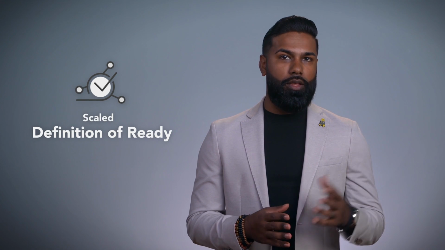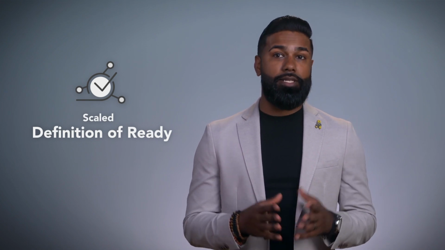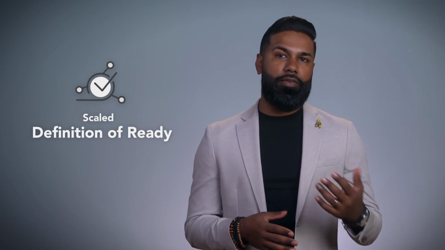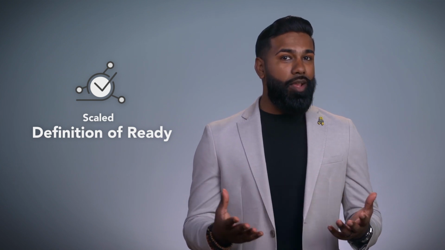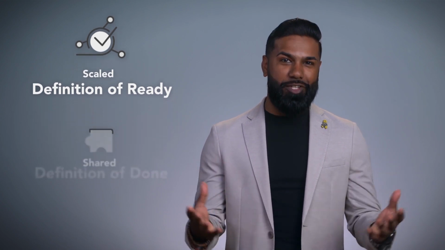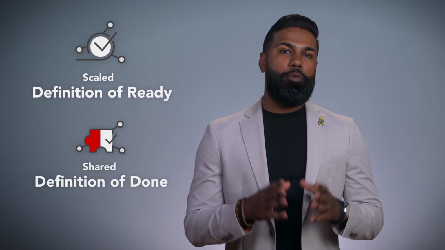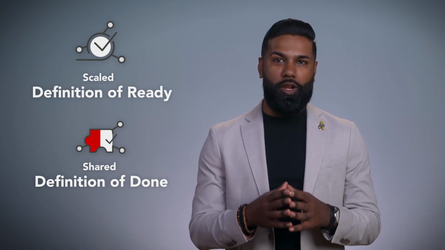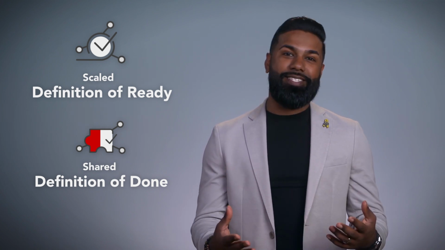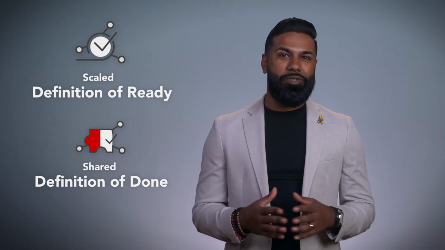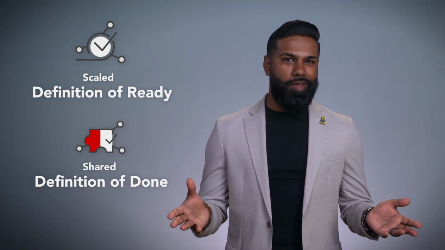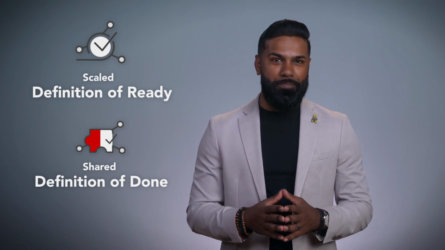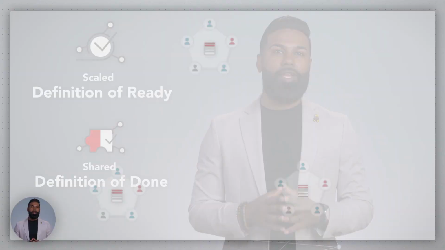When it comes to a scaled definition of ready, you may not find more than a bare minimum, since the definition of ready tends to differ by team. But if you want your shared body of work to work, it's essential to have a shared definition of done. You may be thinking, okay, I get this, but our teams cannot work in parallel. They have to work in series. So, can you still use Scrum at Scale to work this way? Absolutely. You can use Scrum at Scale for teams working in series.